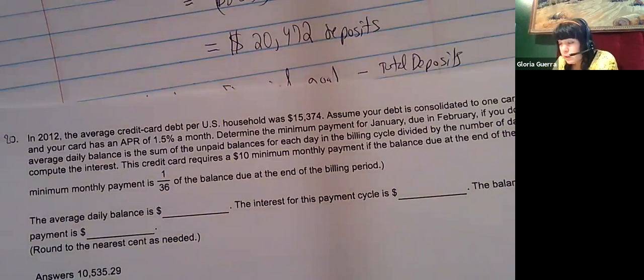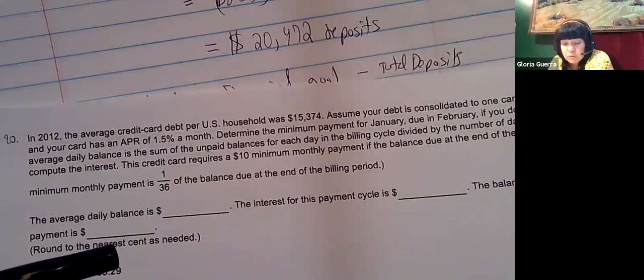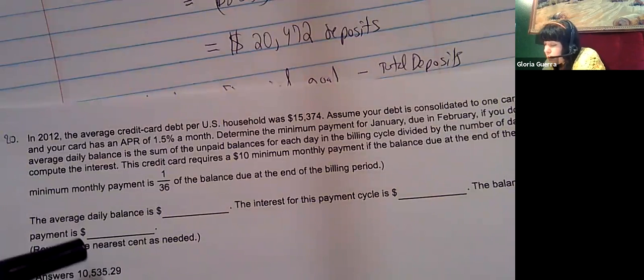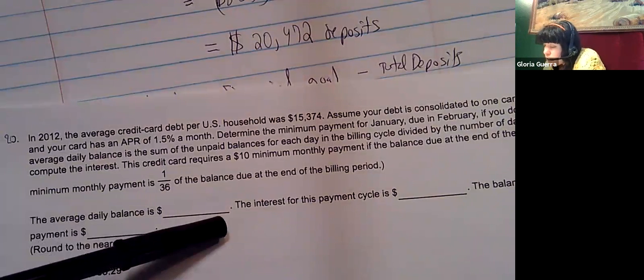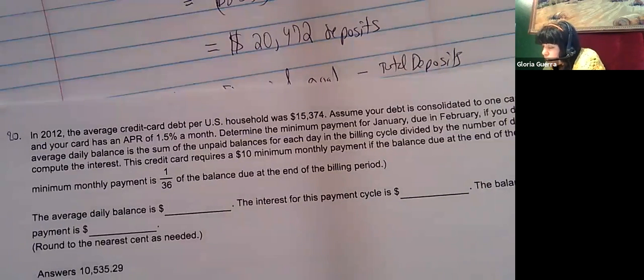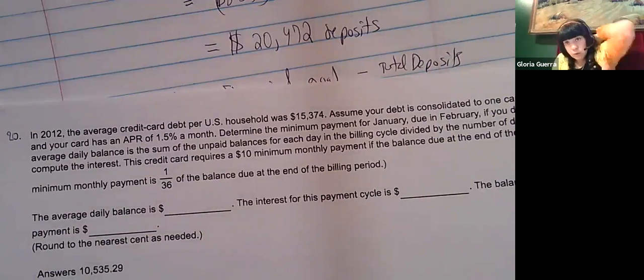But this one's on your review and it's not given, so we will have to compute it. After that, you want the interest for this payment cycle, then the balance due, and the minimum monthly payment. So you're going to do something like the last 3 on your test. I'm going to show you the average daily balance here, but it will be provided for you to save some time on the test. It's in a list there.